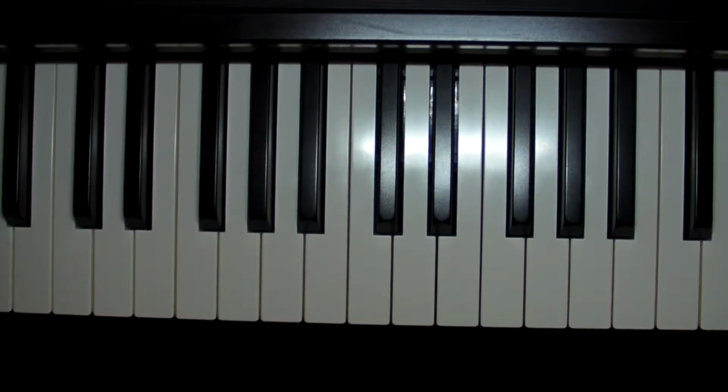My name is Ekaterina Afanasieva and this is piano lesson number 4, Basic Chords in C major and Twinkle Twinkle Little Star.